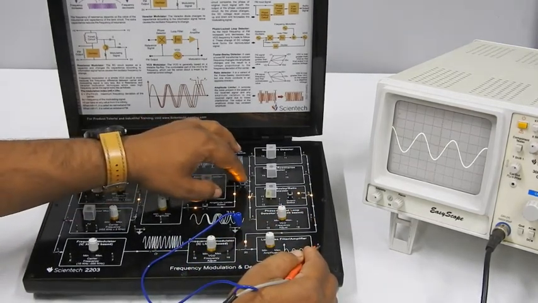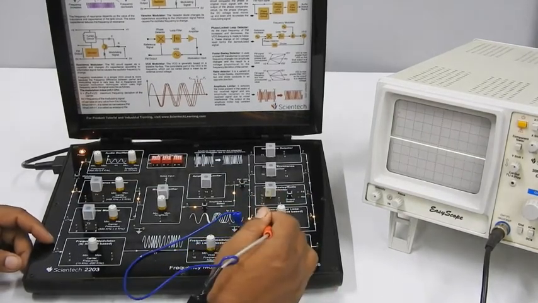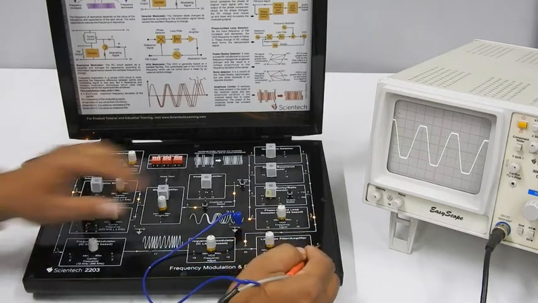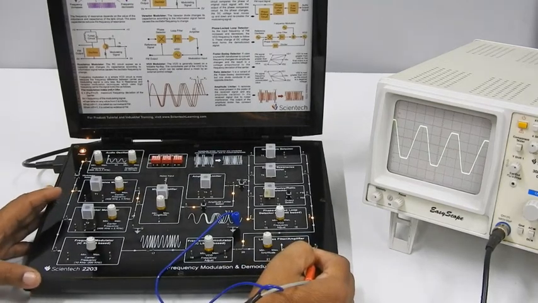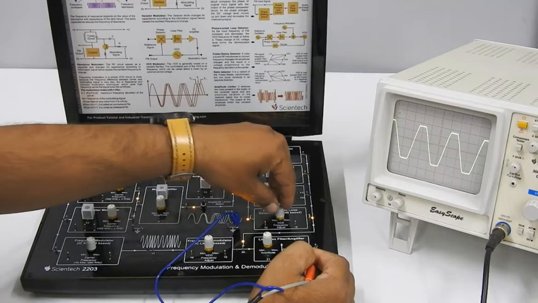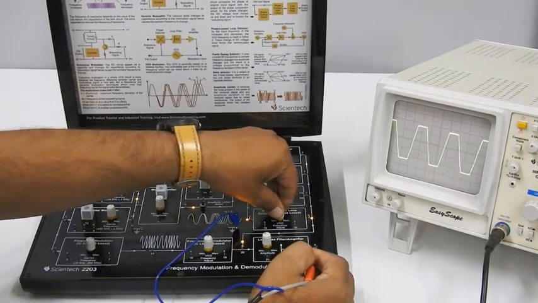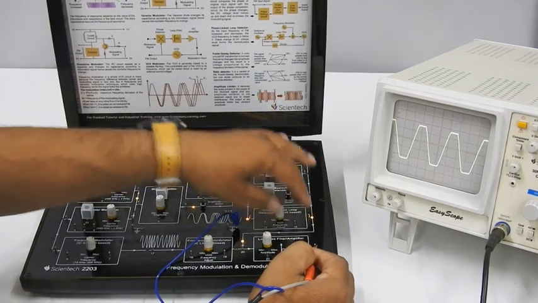The next block is phase lock loop. In phase lock loop there is a potentiometer given to control the VCO frequency. This phase lock loop has been designed by using a VCO, voltage controlled oscillator, and you can adjust the VCO frequency with the help of this potentiometer and set for the output.